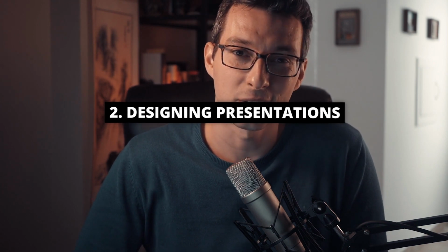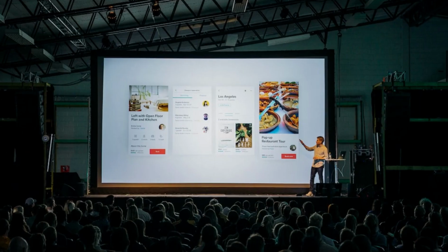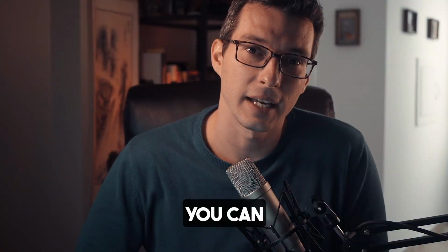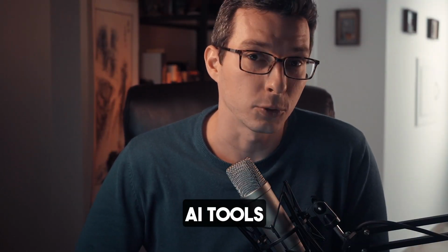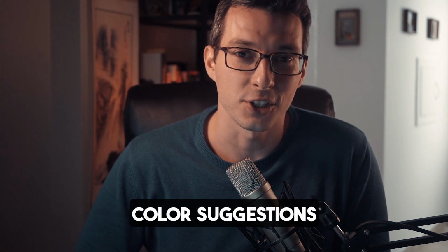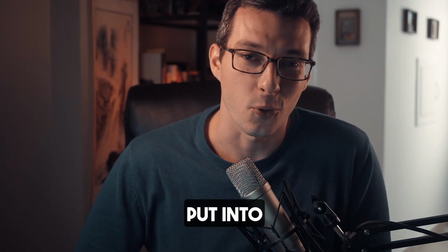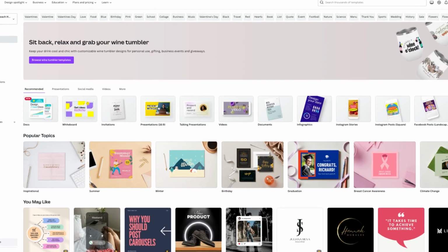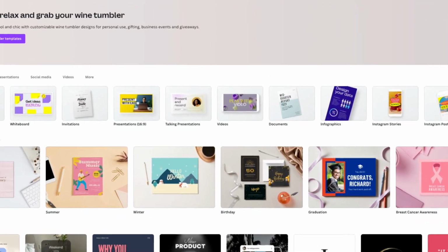Now, the second use case would be for designing presentations, and you can design presentations that stand out. You can use other AI tools such as ChatGPT to get industry standards, color suggestions, and ideas that you can put into MidJourney and get a fully fleshed out presentation design that you can use, or even put into Canva and modify slightly and then use for many things. And it would only take your imagination to design it.